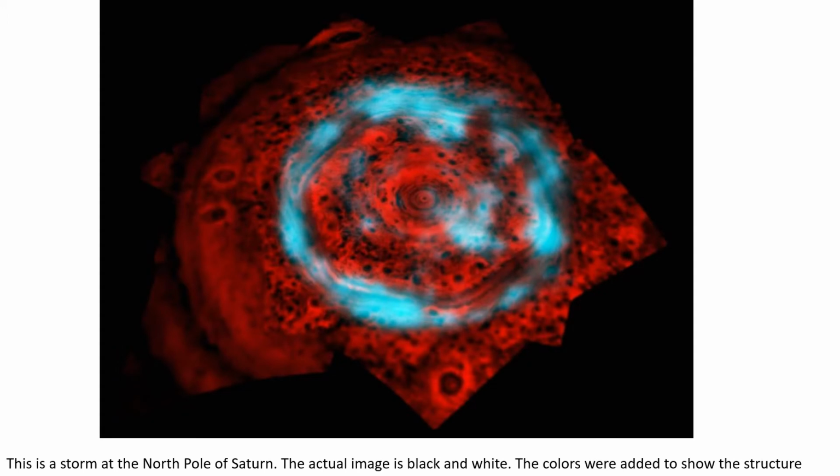This is a storm at the North Pole of Saturn. Now, I have to tell you that it doesn't really look like this. The true image is black and white. It was colored like this so that you could look at the shape of the storm more clearly, but it's really not red and blue. But if you look in the center red part, you see that hexagon shape, which is really quite unusual, and nobody really knows why it has such a geometric shape as that.